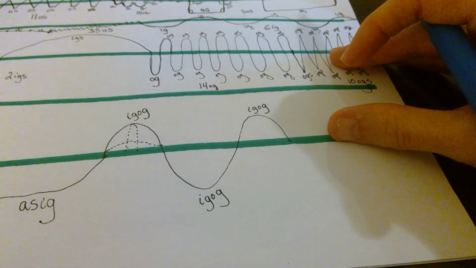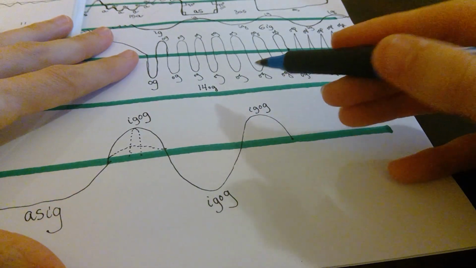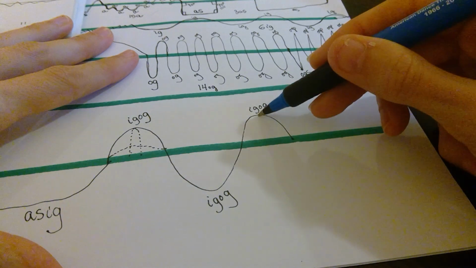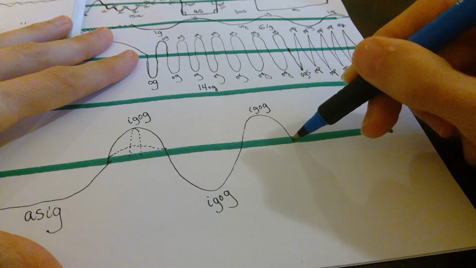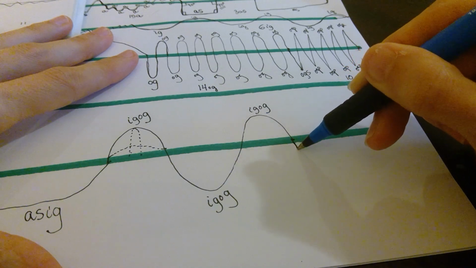So here's what I mean by that. Let's say we have a rhythm that looks like this. So this person went into IGOG, and then they went into bound, and they went into something kind of like this.